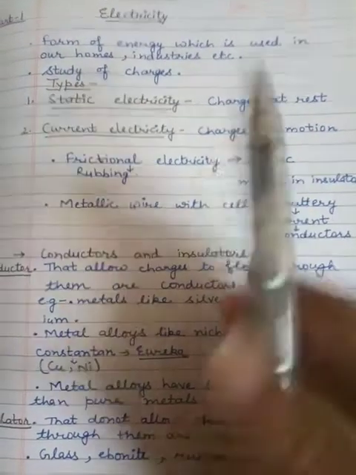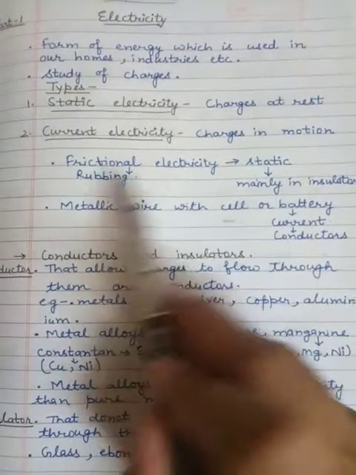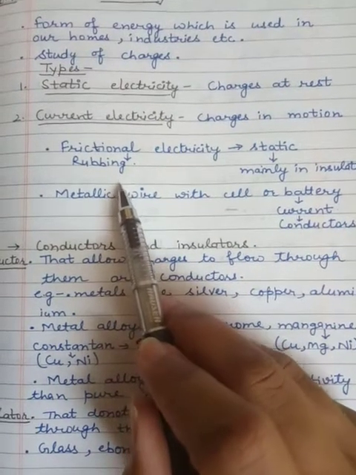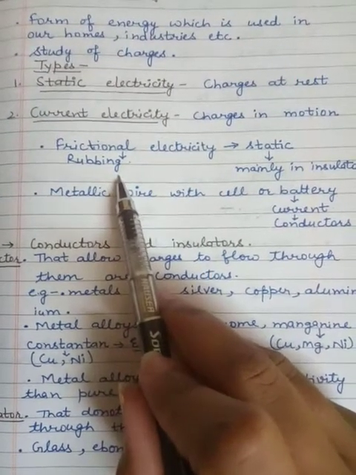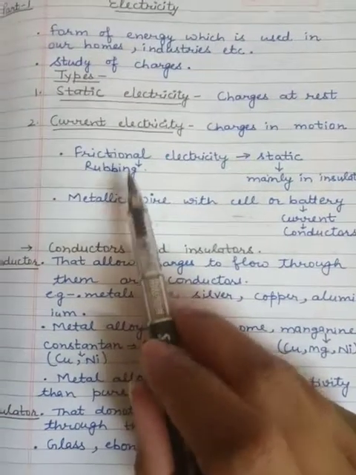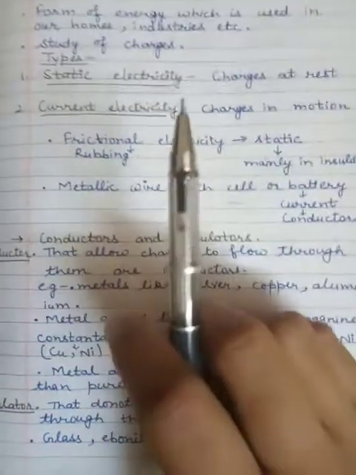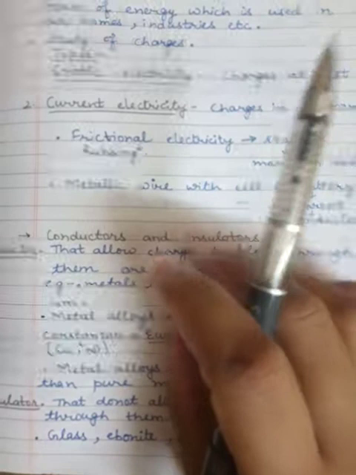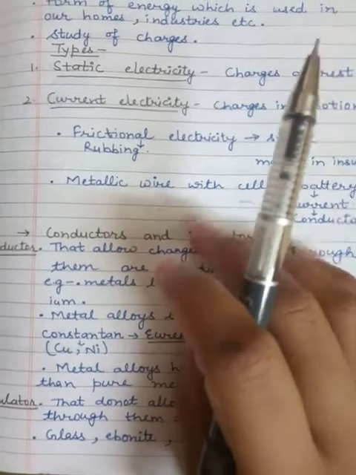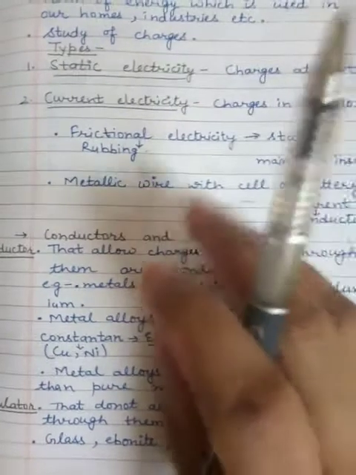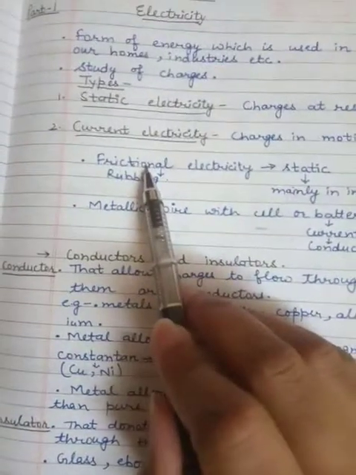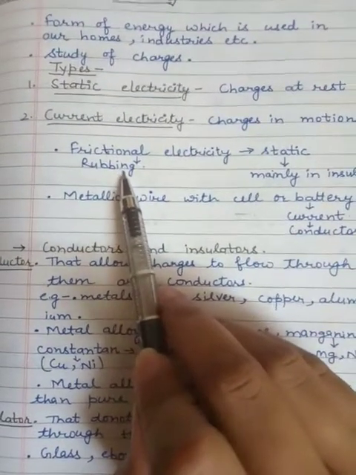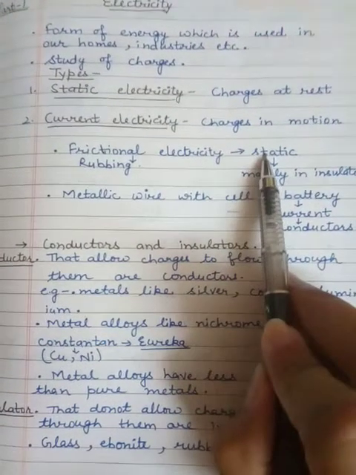We have frictional electricity by rubbing. When we rub two things, you have done small experiments, or small activities, in class 7th, that when we rub a plastic scale with our hair and keep that plastic scale near small pieces of paper, the pieces of paper will be attracted towards the scale. That is due to friction, because of the rubbing. When we rub two things, this causes static electricity.